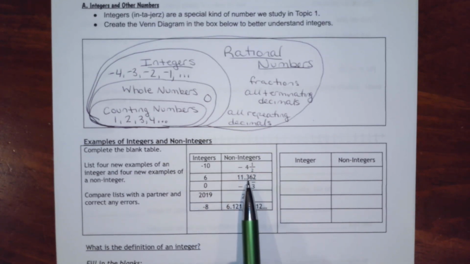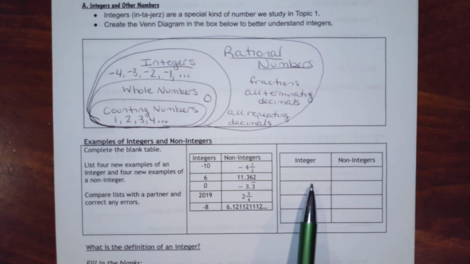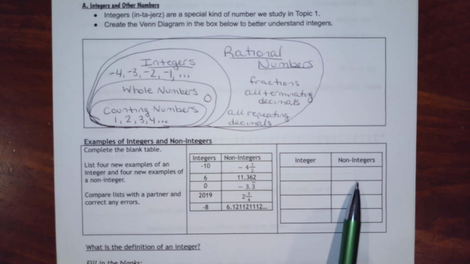These are all examples of non-integers. Notice that these are not whole numbers. These are not the opposites of whole numbers. Sometimes they're decimals, sometimes they're fractions, but these are not integers. Press the pause button and complete the table by filling in 4 integers and then 4 non-integers. And then show your paper to the person that you're sitting next to and have them check to see if there are any errors. Press the pause button now.